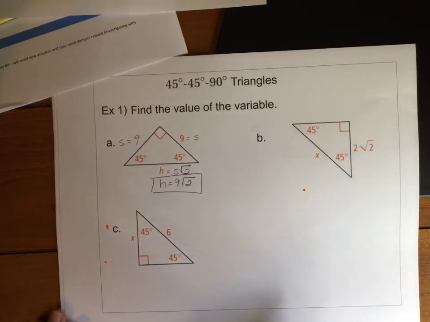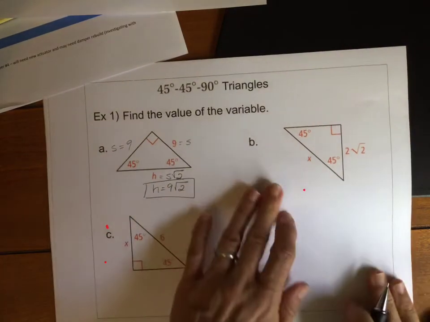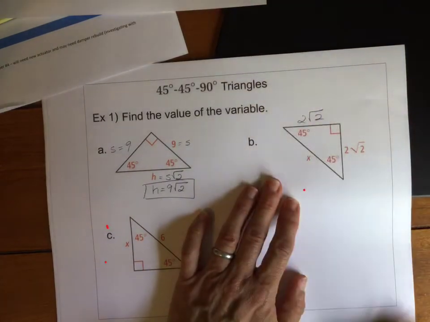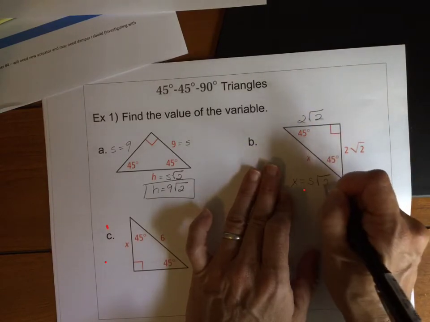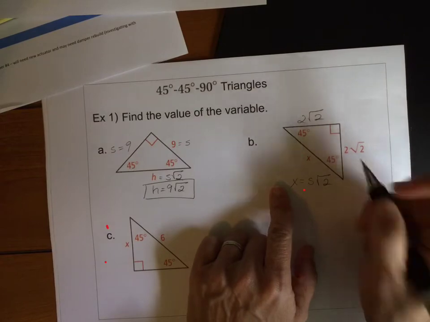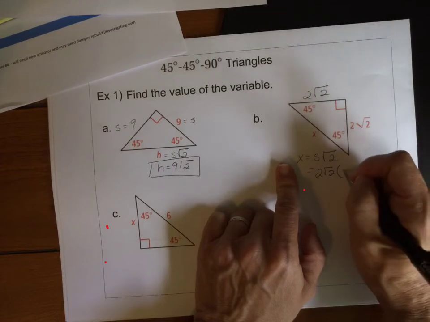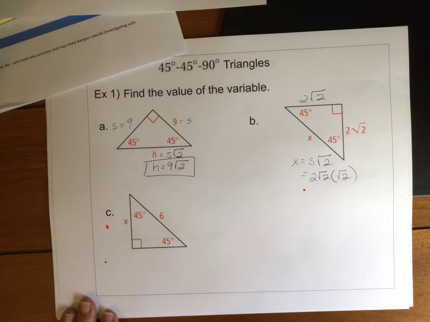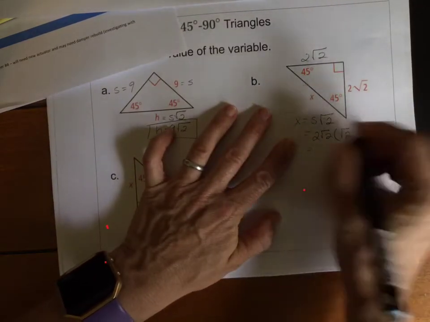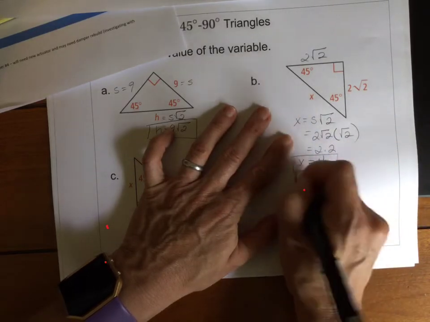Again, we're asking for the hypotenuse in this situation. We know both of our sides here are equal, and we know that x is equal to s times root 2. Well, our side is 2 root 2, so we're going to have 2 root 2 times root 2. What happens when you multiply root 2 times root 2? Well, you should get just 2. So this ends up being 2 times 2, or we know in this case that x equals 4.